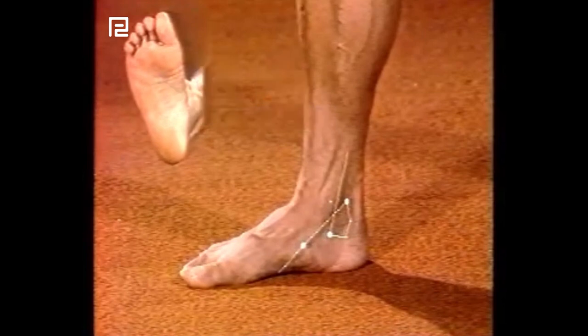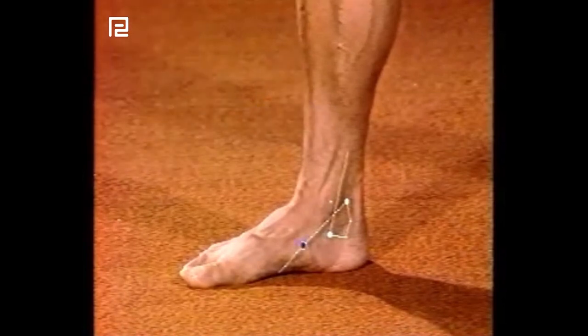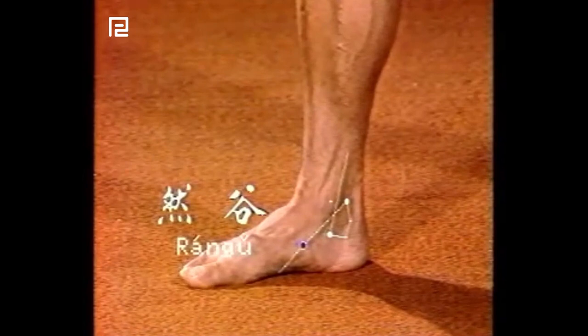Guangu, Kidney 2. On the medial margin of the foot, at the junction of the red and white skin, inferior to the tuberosity of the navicular bone. It's the yin spring point of the kidney meridian. Indications: sore throat, spontaneous sweating, night sweating, diabetes, itching of the external genitalia, irregular menstruation, and nocturnal emission. Puncture 0.3 to 0.5 cun, apply 3 to 5 moxicones, or 10 to 20 minutes moxibustion.